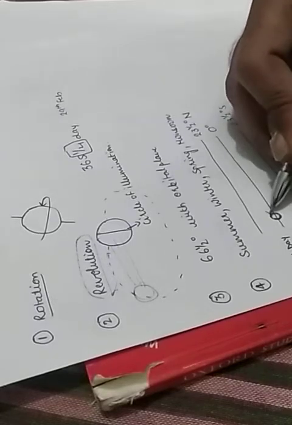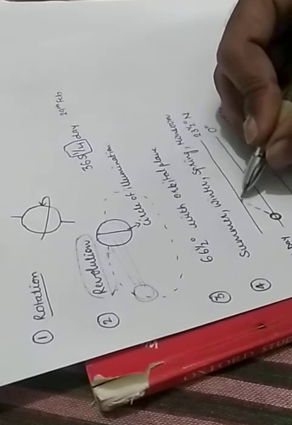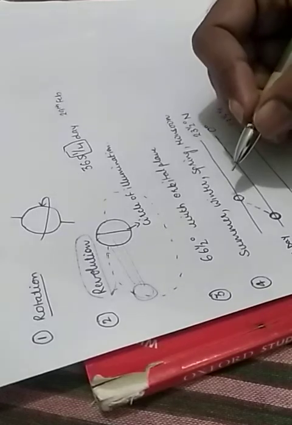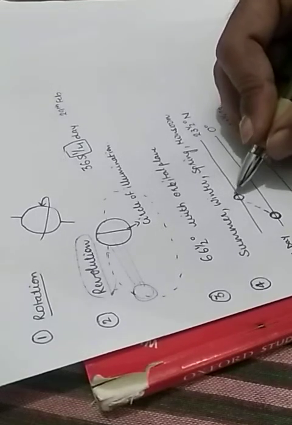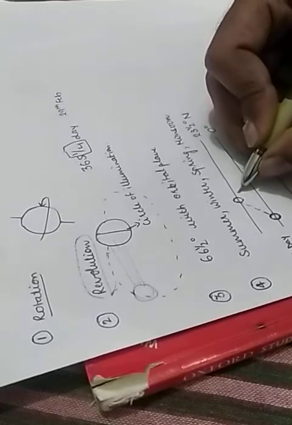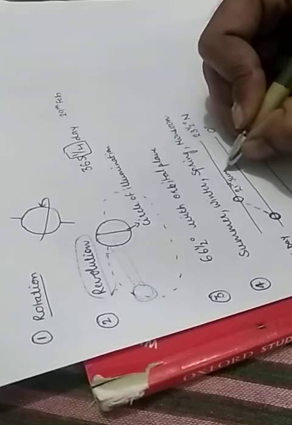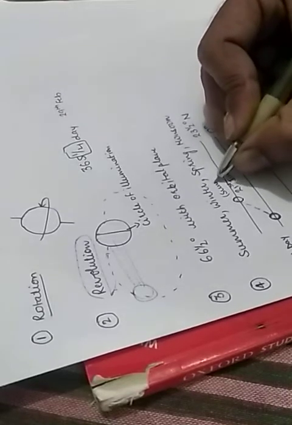Now as the summers are approaching, the earth will move towards the sun, and this will cause the sun to be on the Tropic of Cancer on 21st June, which is known as summer solstice.